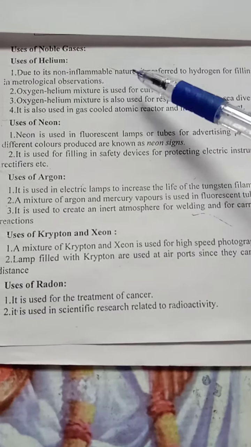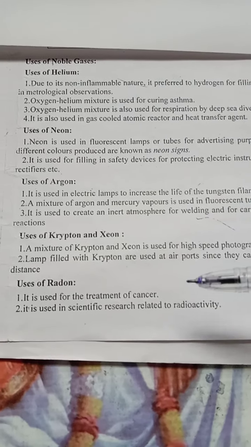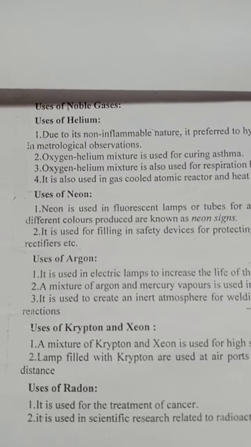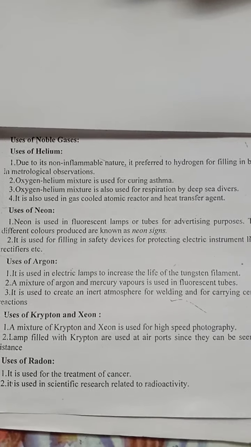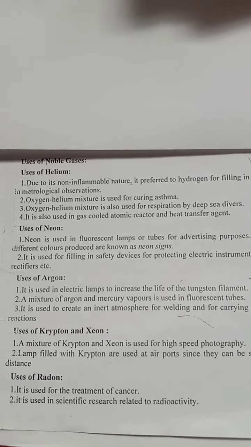Now the next part is very simple. Please go through your NCERT book, where I have given you the uses of helium. It's up to you, you can read from these notes, or go through your NCERT book. With this we have completed group 18.